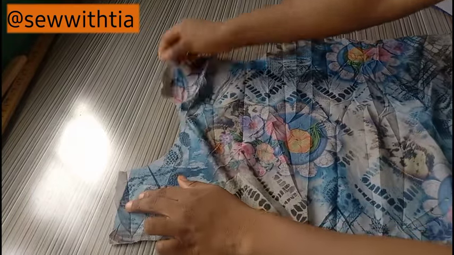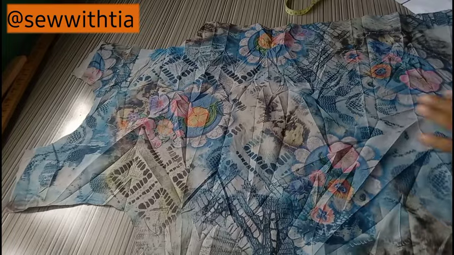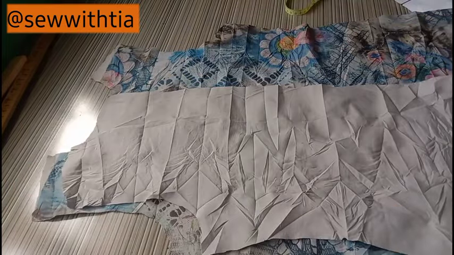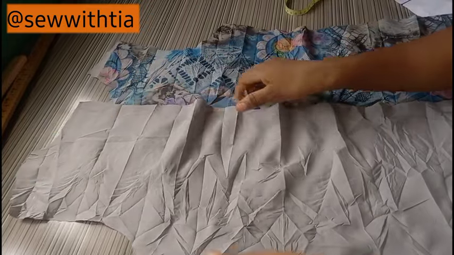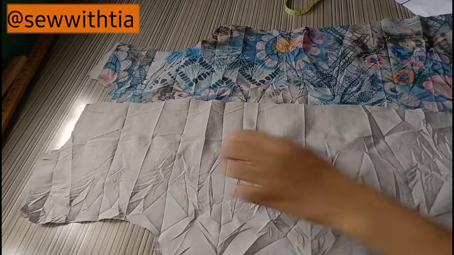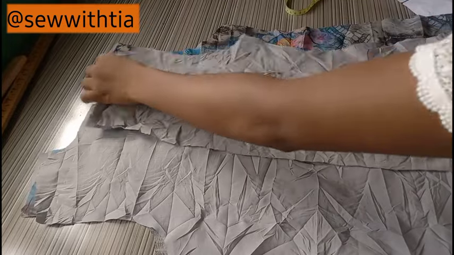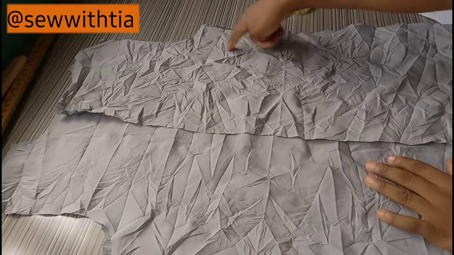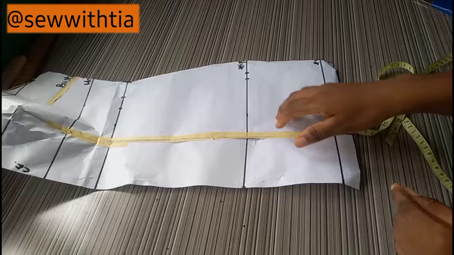So the next thing I'm going to do is place my back pattern on this front pattern, and I'm going to be shaping it at the side. Now you don't need to cut or do anything to the neckline for now, because we're going to be making use of a collar. So all you need to do is place the back on the front and ensure that you pin the zipper excess so that you can shape your gown properly.